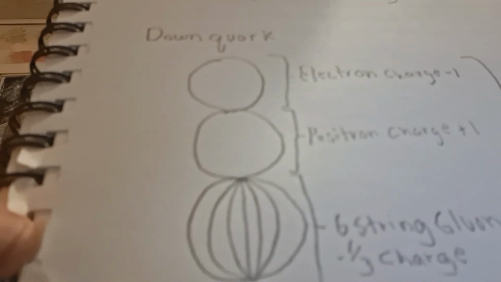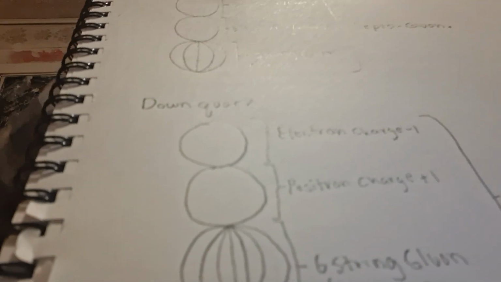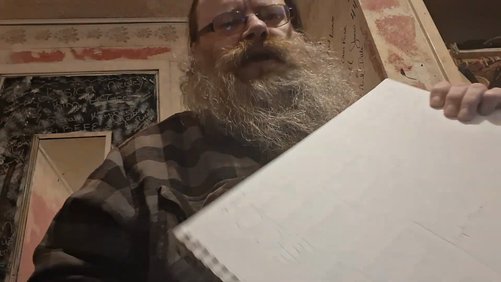These strings are what we talked about in our last video. These strings right here should be drawn in circles too, but I just drew them in lines. They're produced out of the same strings as the electron we talked about in our prior videos, how the strings bond to form the electron.